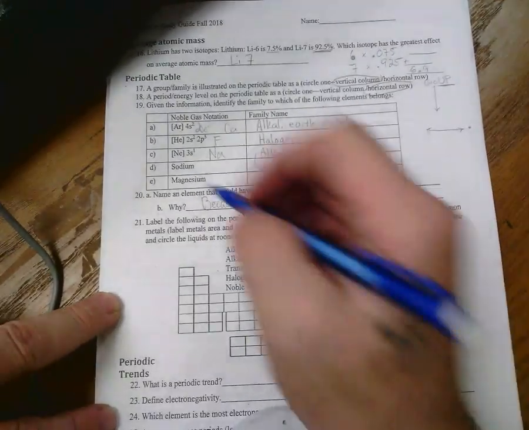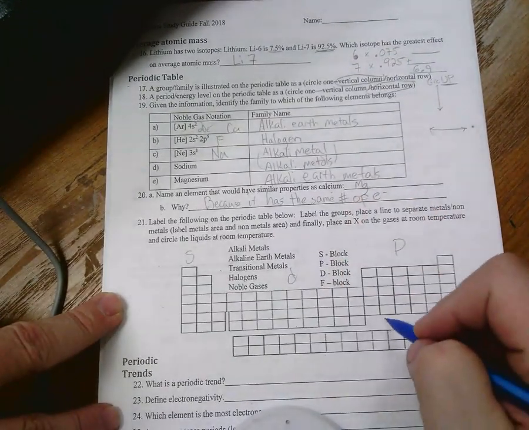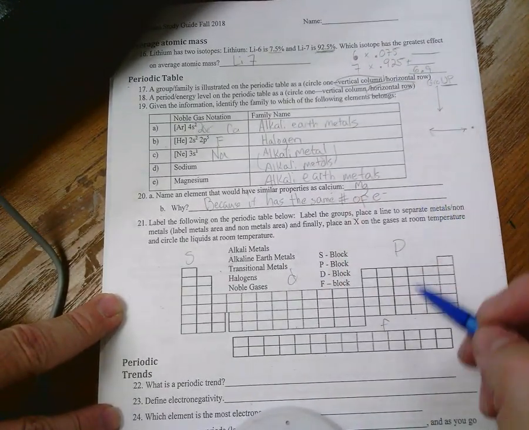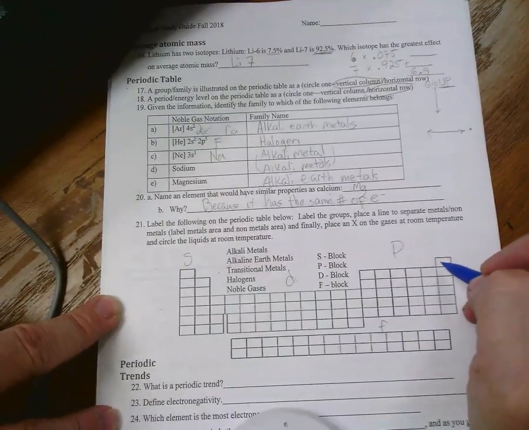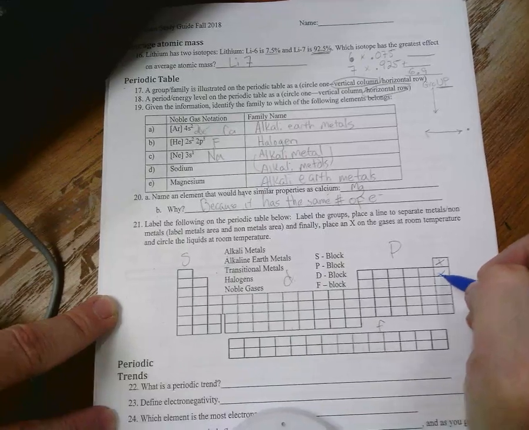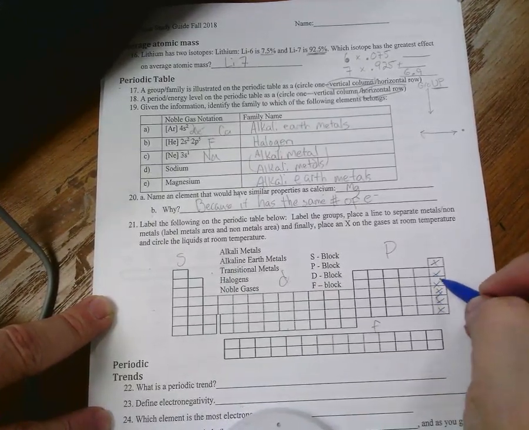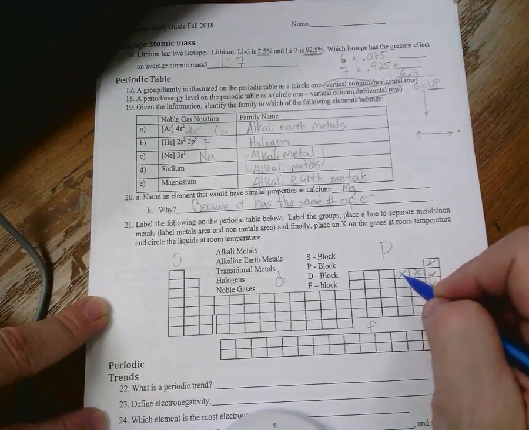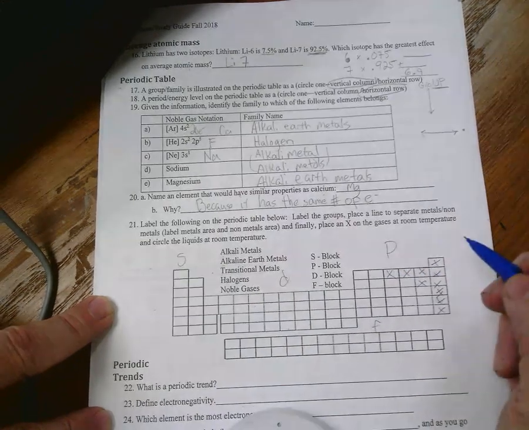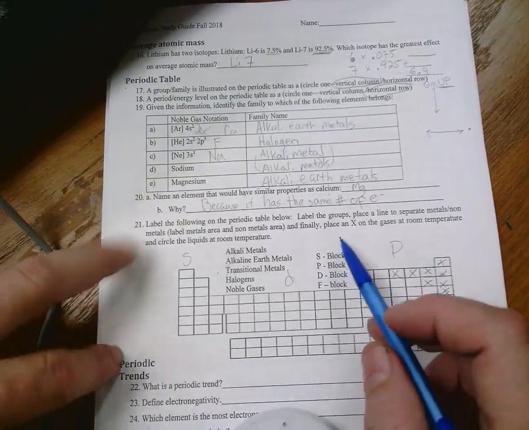Okay, label the following on the periodic table. S block, P block, D block, F block. Gases at room temperature, so that's going to be everything in the noble gases. It's going to be fluorine and chlorine and oxygen and nitrogen. So that's everything that's a gas at room temperature.